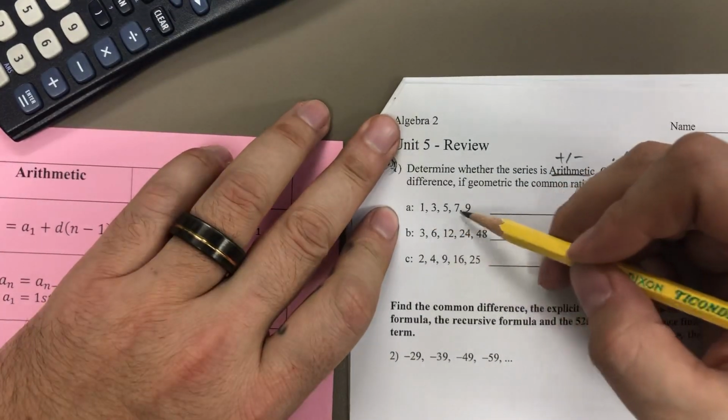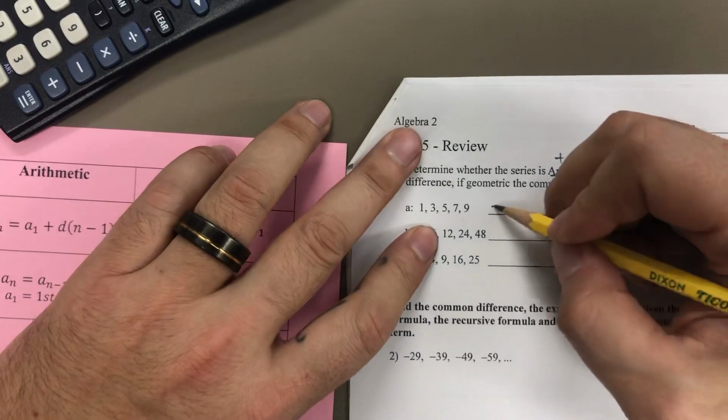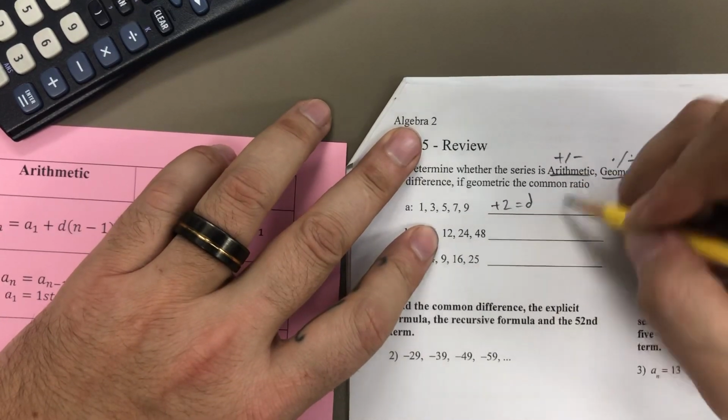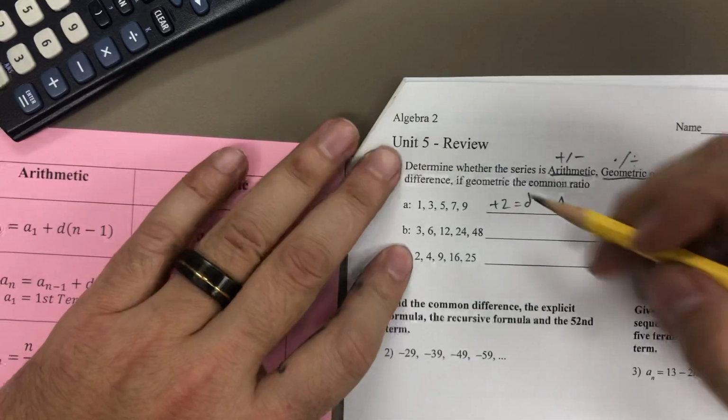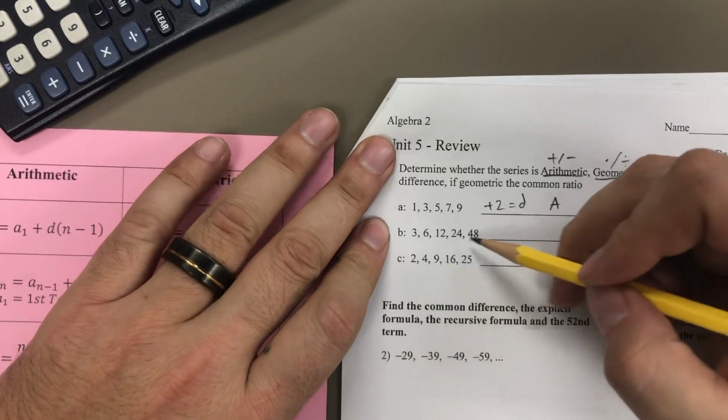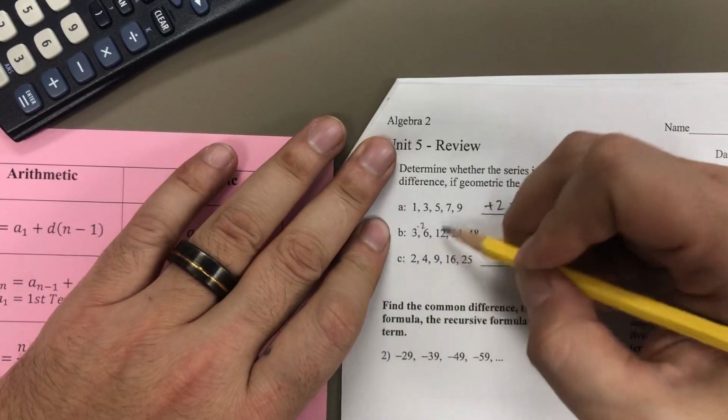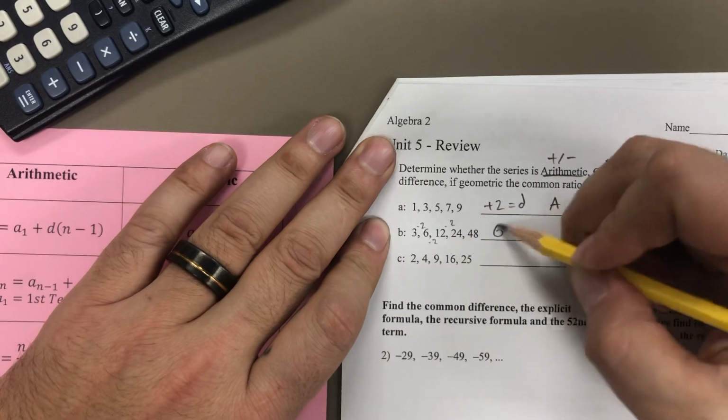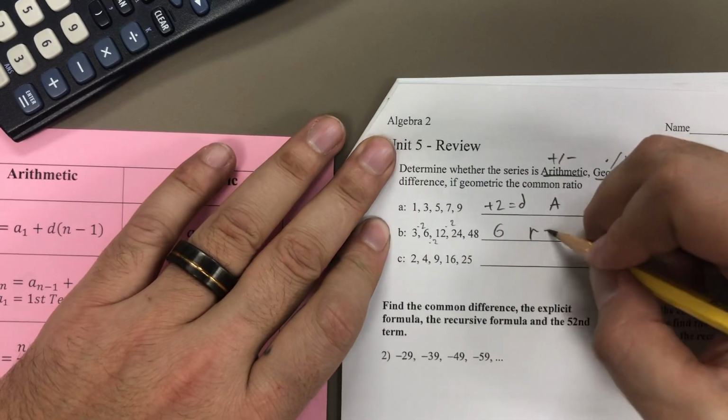So with 1, 3, 5, 7, 9, it keeps adding 2. That's our common difference. And that means that it's arithmetic. From 3 to 6 to 12 to 24 to 48, it keeps multiplying by 2. So that means it's geometric. And the common ratio, r, is equal to 2.